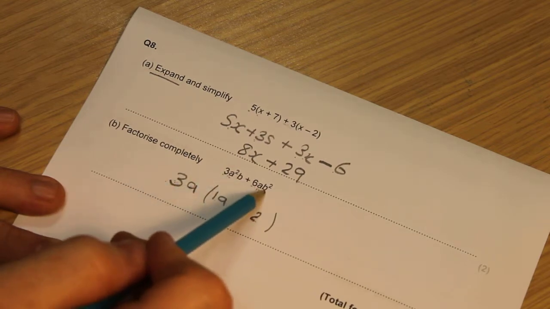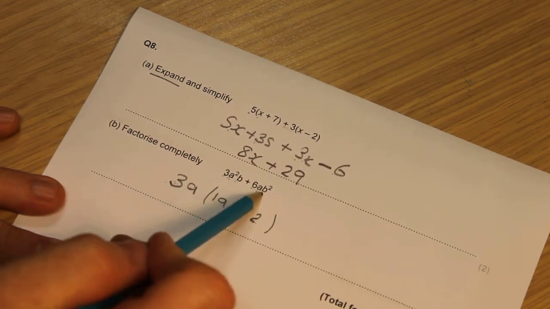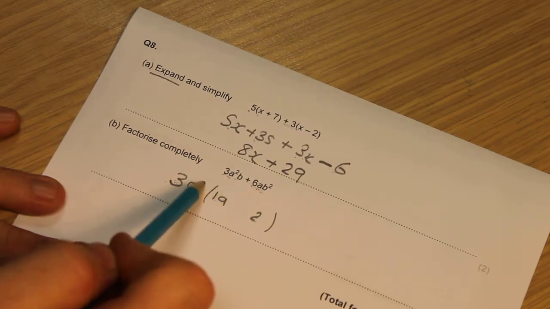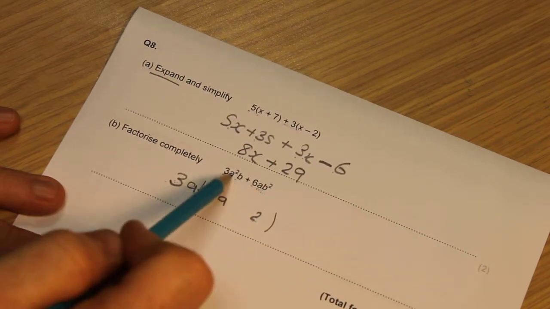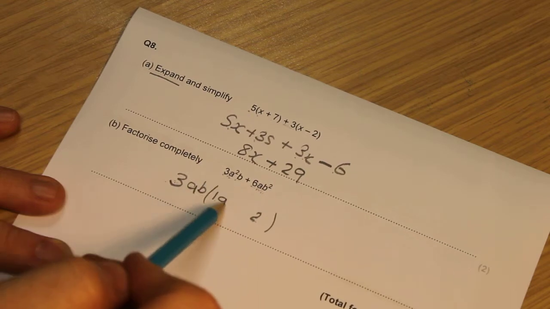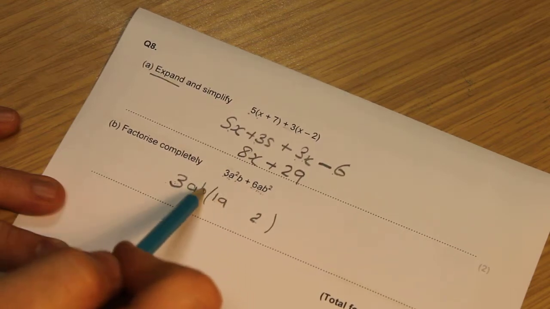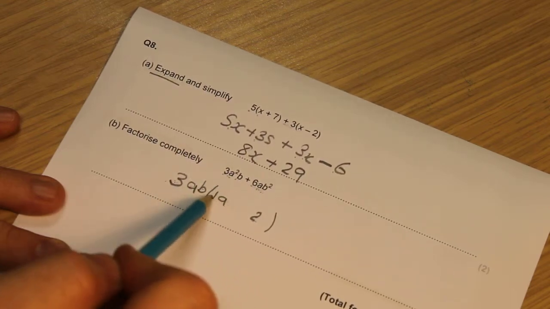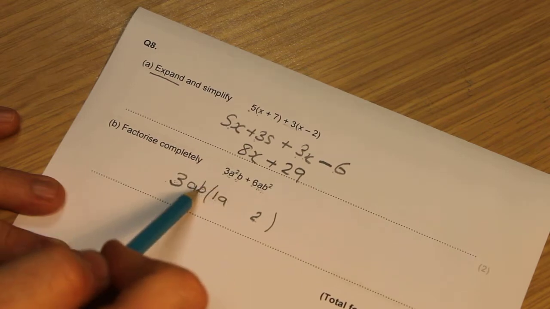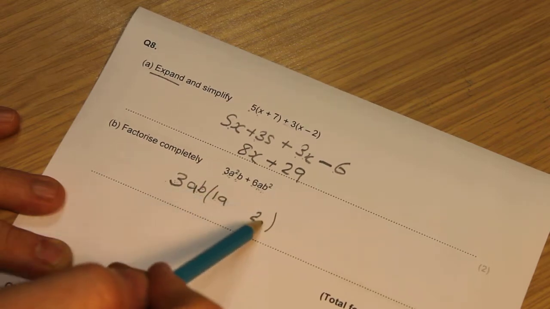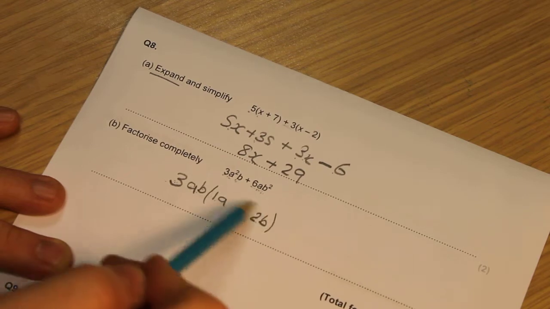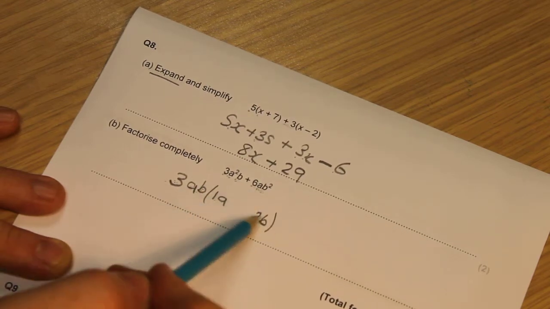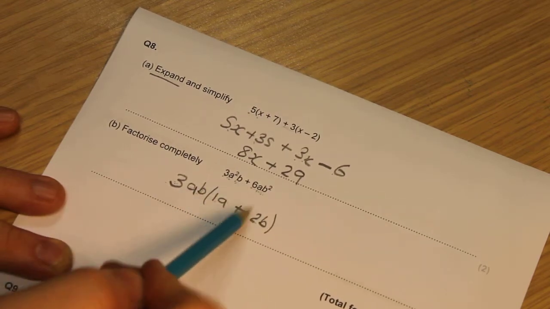So let's deal with the b's. I've got a b here and a b squared, so I've got to have a b on the outside because it appears in both. I don't need to put a b here because it's a b times by this value will get me that b, and b times by, I need to put another b in here because b times b is b squared, and I can put an add in between.